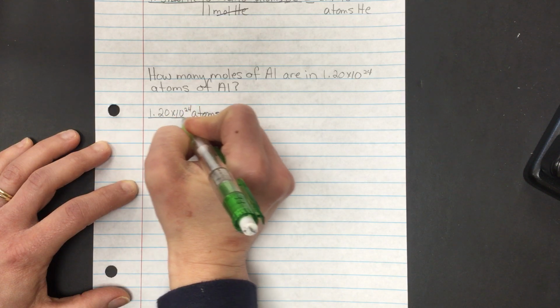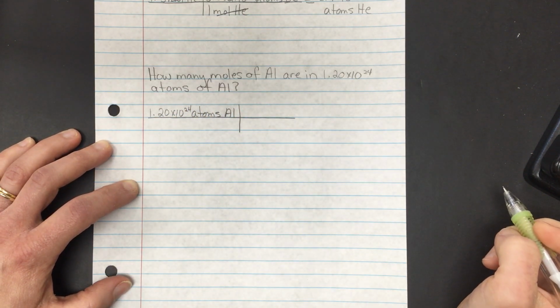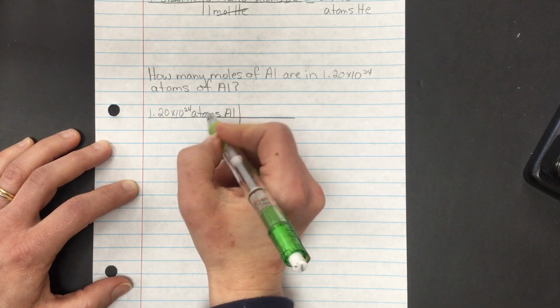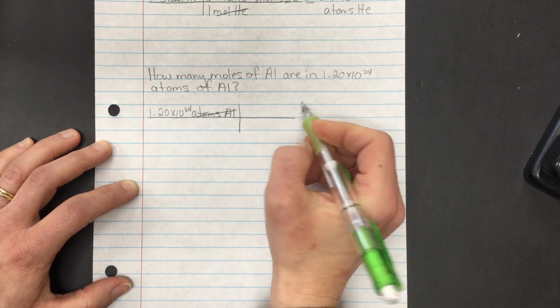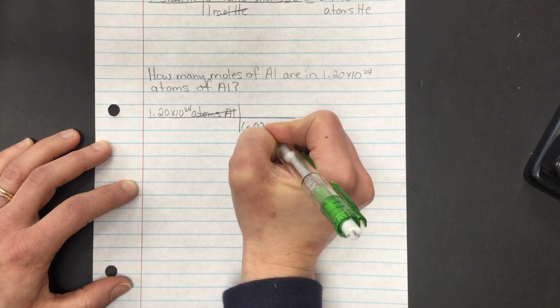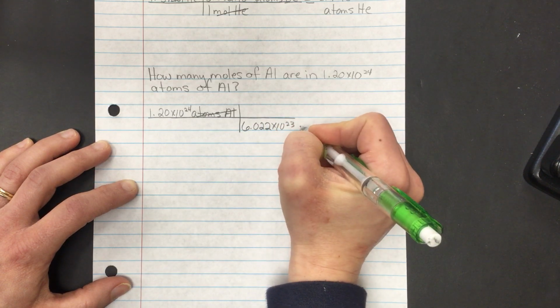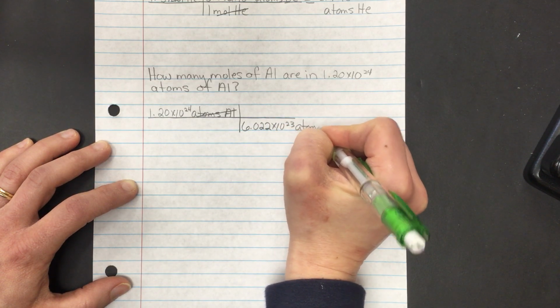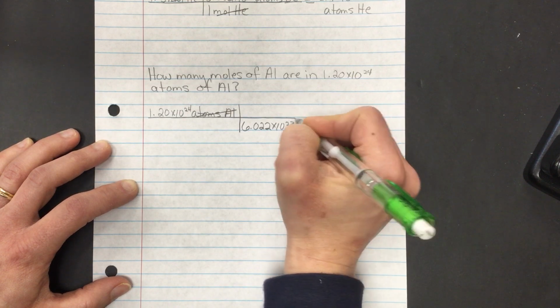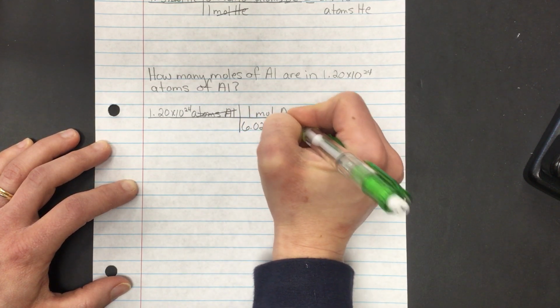We do our bridge notation. We want to go to moles. So we know if we have atoms on the top, we need atoms on the bottom. And we know that there are 6.022 times 10 to the 23rd atoms of aluminum in 1 mole of aluminum.